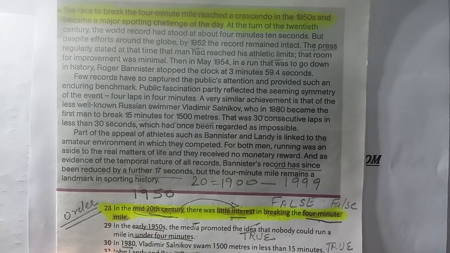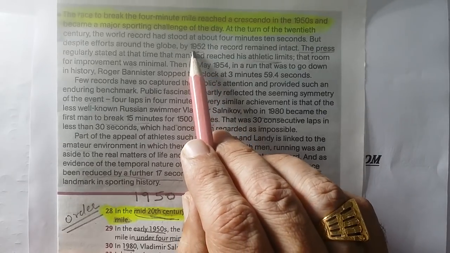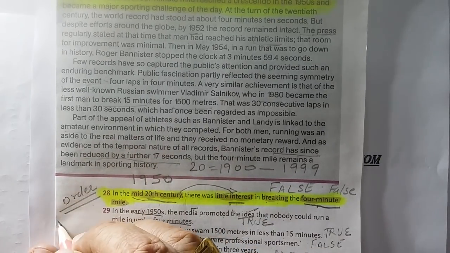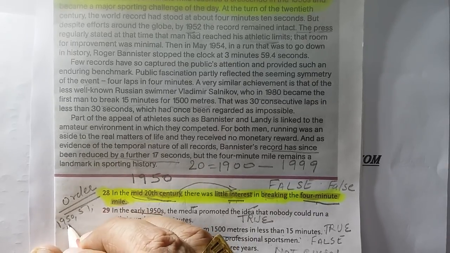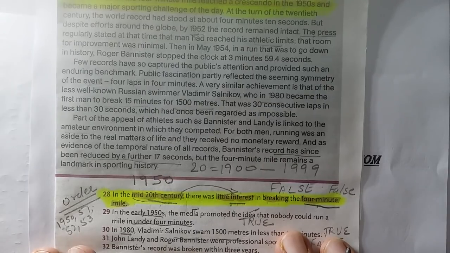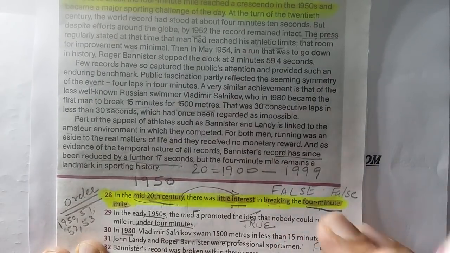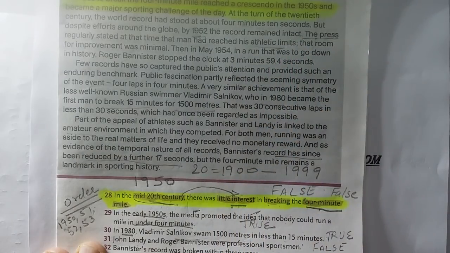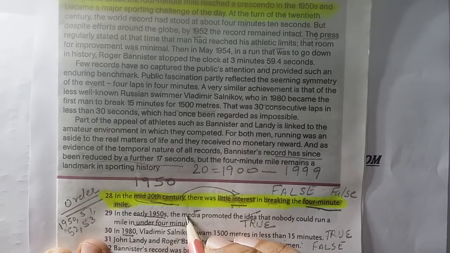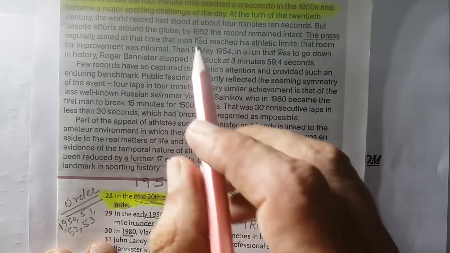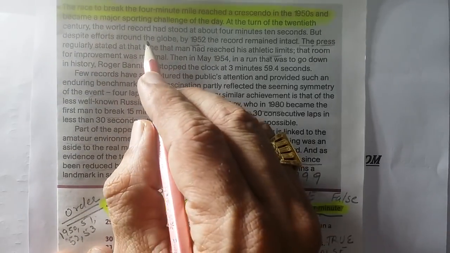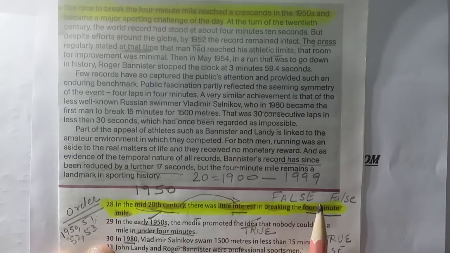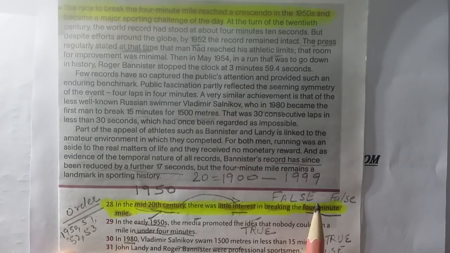In the early 1950s, he is saying 1952. That means early 1950s means, if I am not wrong, 1950, 51, 52 and 53. Right. So naturally, my 1952 is here. He said, but despite efforts around the globe, by 1952, the record remained intact. It means there was a record. He said, but my answer is not here. How I got it, I already told you. He has written here very clearly, at that time. It means at that time is equal to 1952, that is early 1950s.